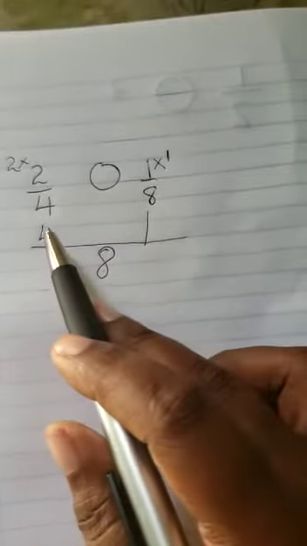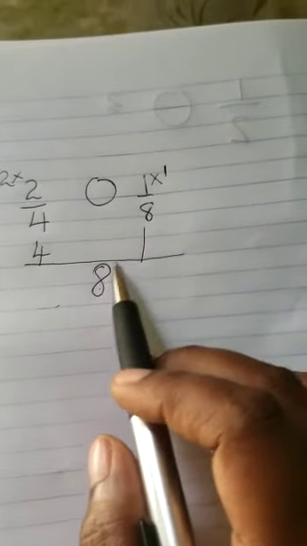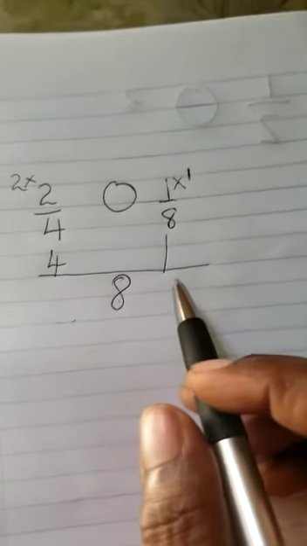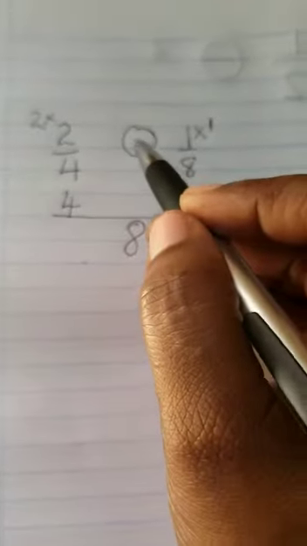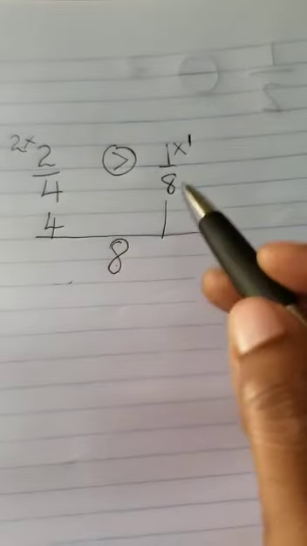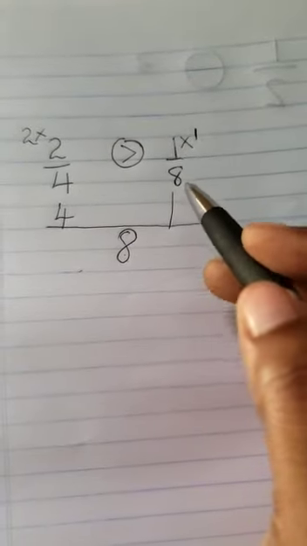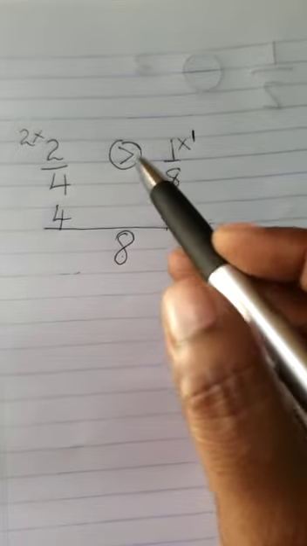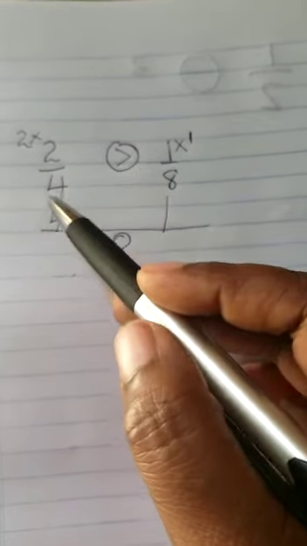So now I have 4 over 8 and 1 over 8. Now which number is greater? So we can say the 2 over 4 would be greater than 1 over 8. Or we can say 1 over 8 is less than 2 over 4.